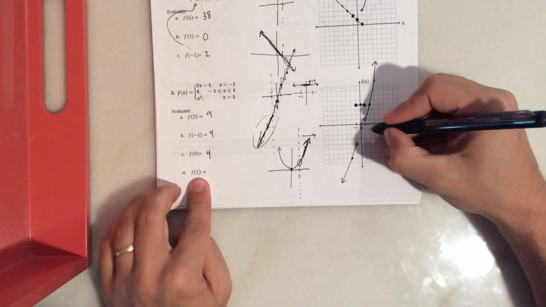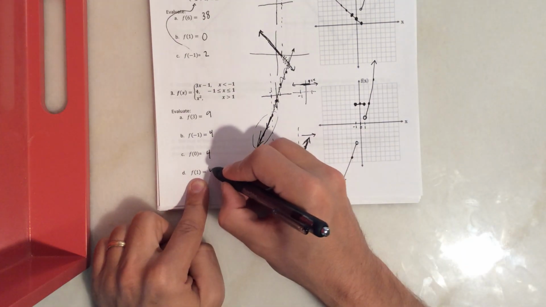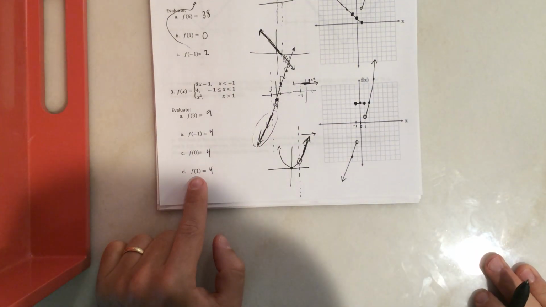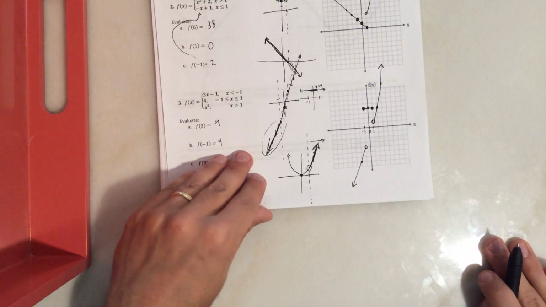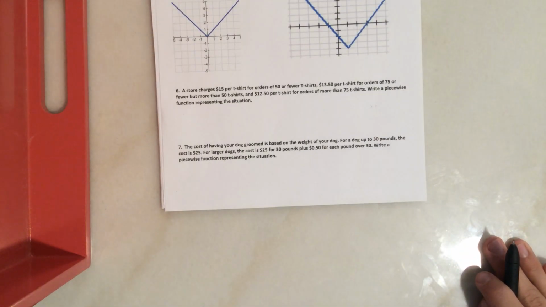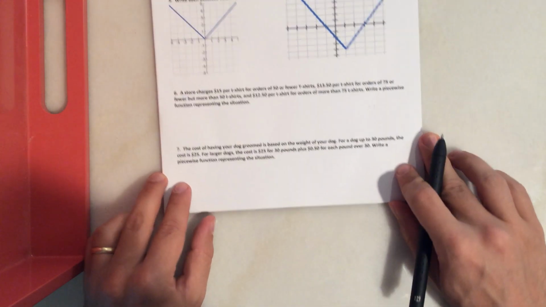And when x is 1, y is 4. Okay, again, we ignored the open circle and focused on the closed circle. Awesome. Okay. Let's look at example 4 here.